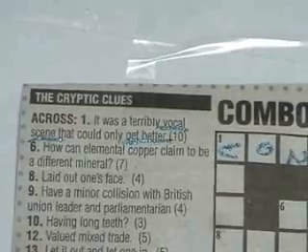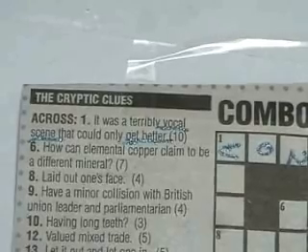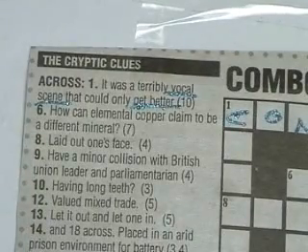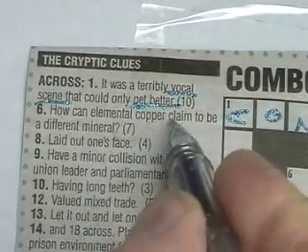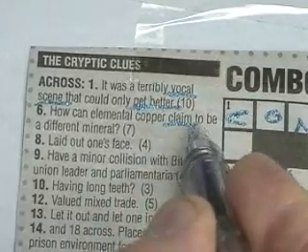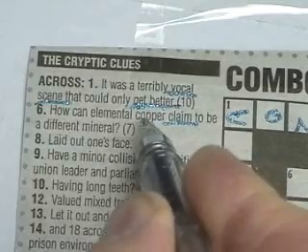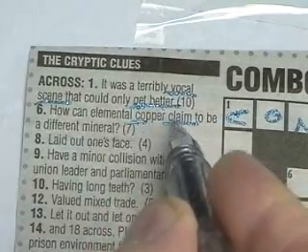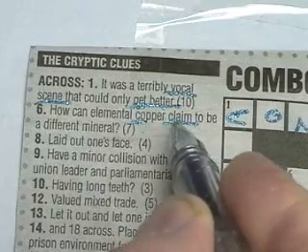6 across, bone mineral. The cryptic is, how can elemental copper claim to be a different mineral? So we're looking for a mineral. Basically, it's another anagram of those 5 letters, and the chemical symbol for copper is C. So C in amongst those 5 letters there spells calcium.